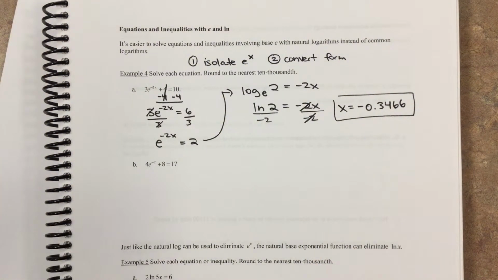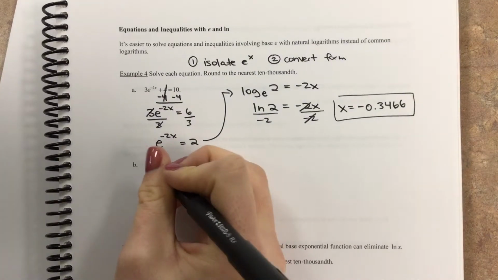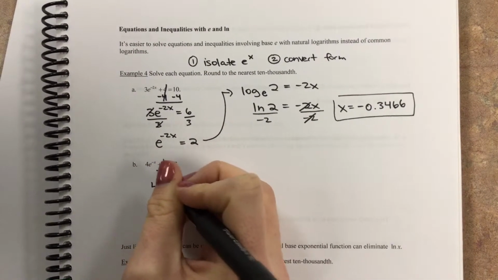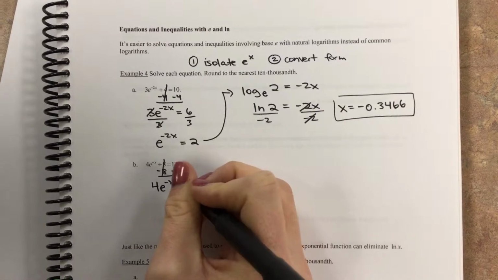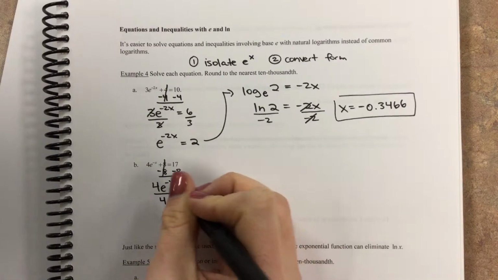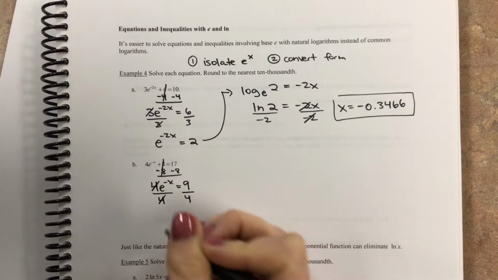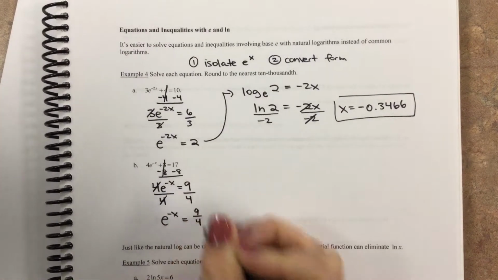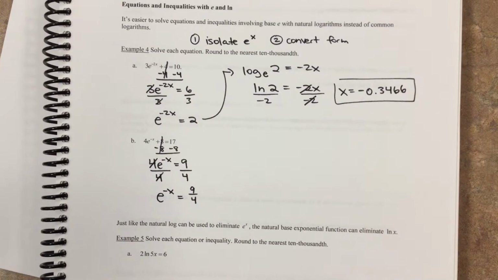Next one, really similar. We're going to start by isolating that exponential piece. So subtract 8 from both sides. 17 minus 8 is 9. Divide both sides by 4 to get this completely by itself. And I can just leave it as 9/4. You can do a decimal if you want, but it doesn't really matter.